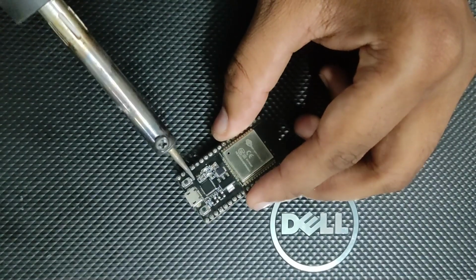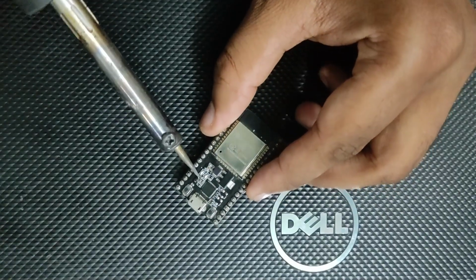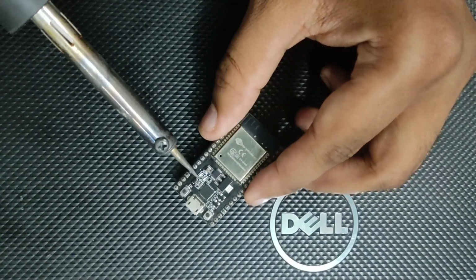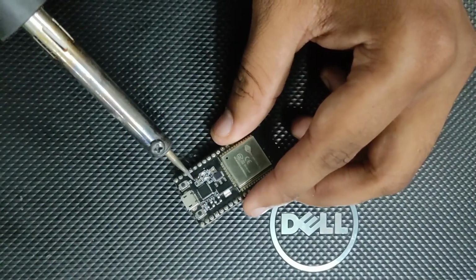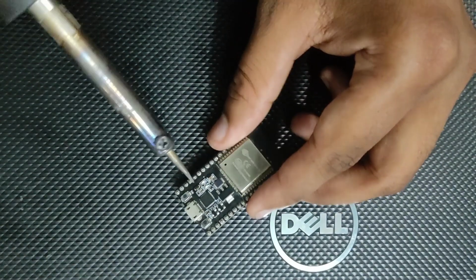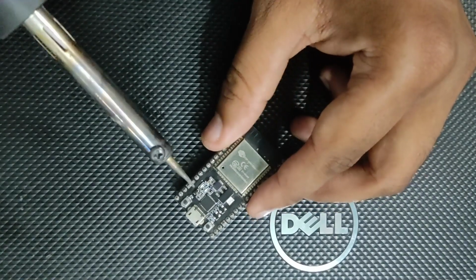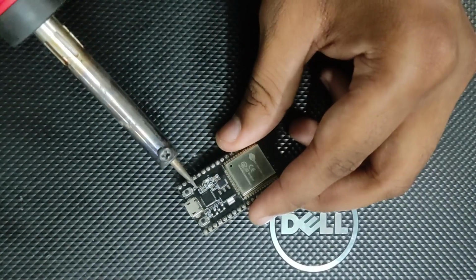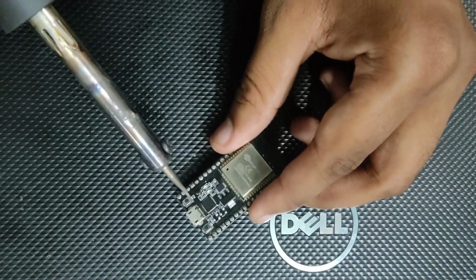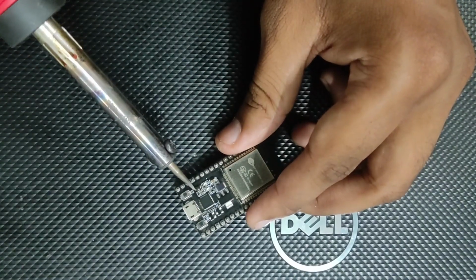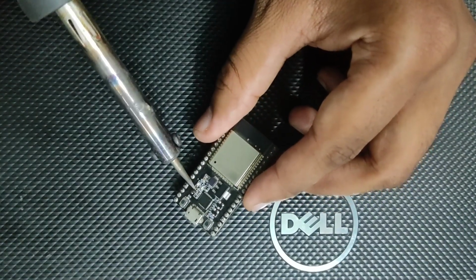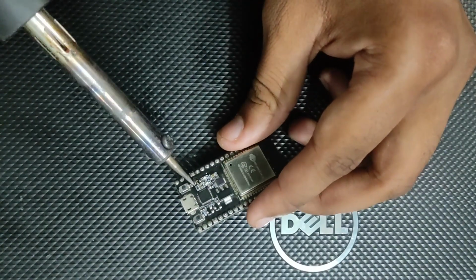I will heat again and again, and it will get removed. Wait here, try to remove it. When it gets the proper temperature here, it will be removed. Or you can use flux over here, and flux will be helpful for you. You have to do it properly because there are some small components near it, and they could get damaged. Okay, now it is going to be removed.